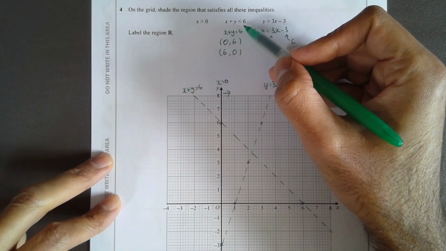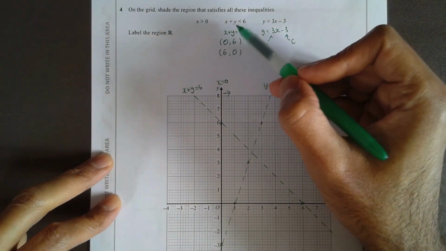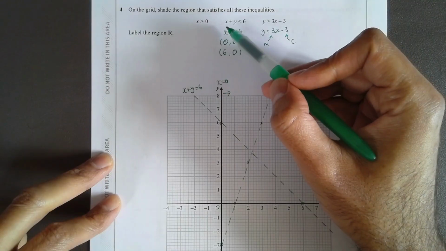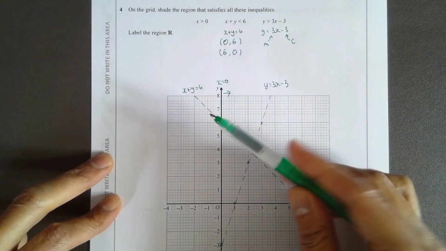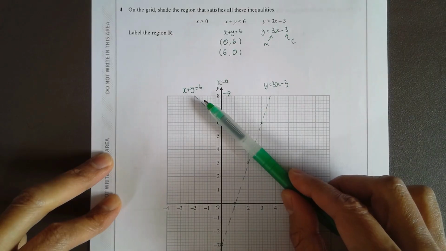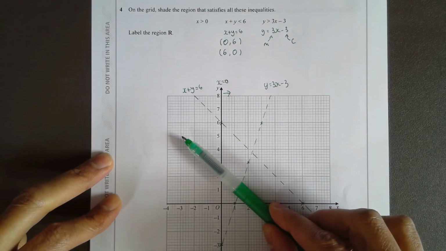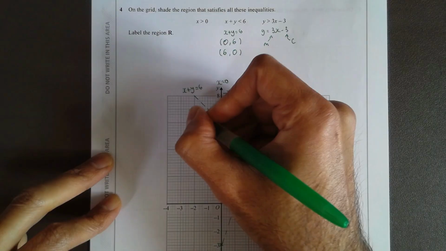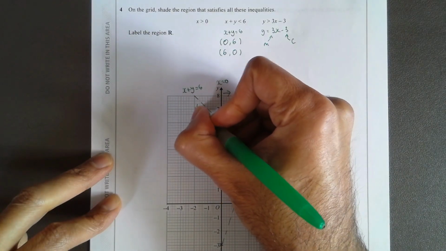So this is where I've got x plus y is less than 6, and because we're looking for situations where the x coordinate and the y coordinate add to less than 6, this is when they're equal to 6, and anything below the line is going to be where it's less than 6. So I want to move to this side of the line here.